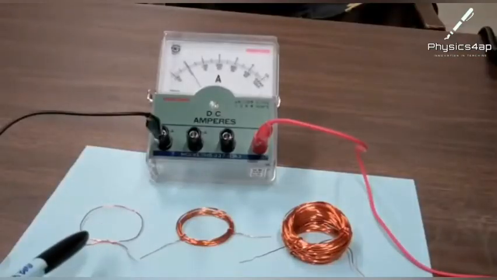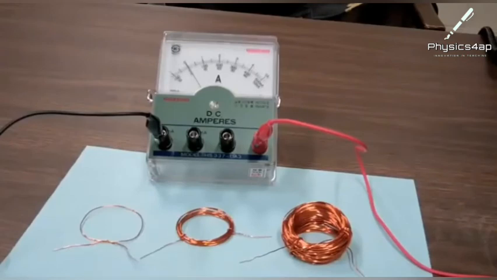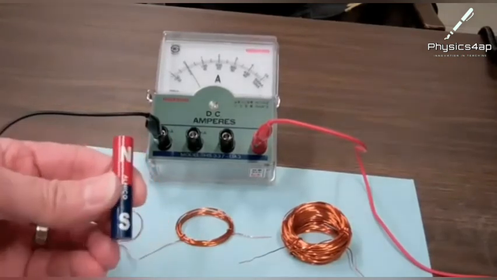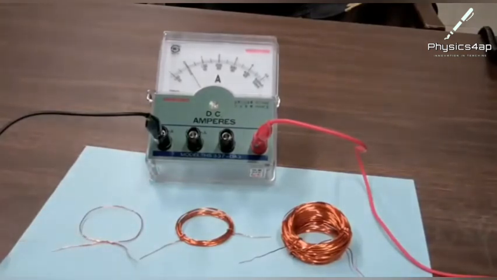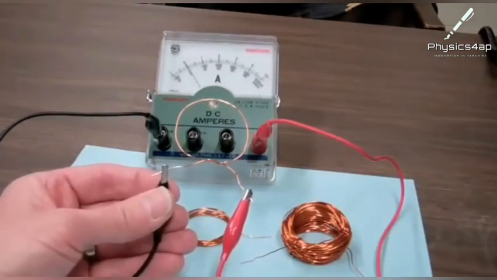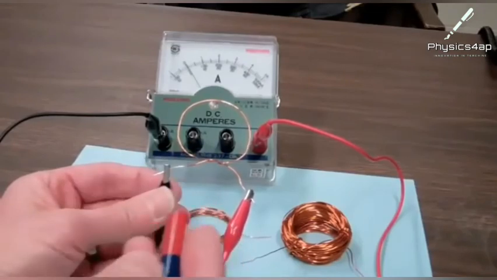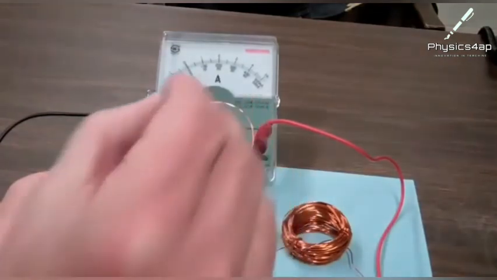So here we have a number of turns: a single turn, 100 turns, and another 1000 turns, and these are connected to an ammeter, which notes the reading of the current. These turns are connected with the help of clips. The black one is the negative and the red one is the positive, and a north pole facing bar magnet is being inserted into it.